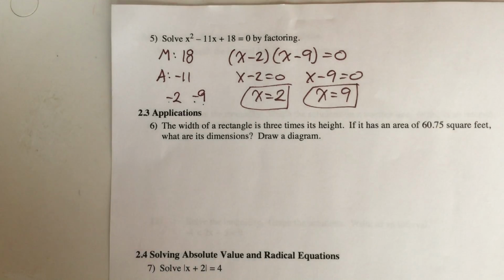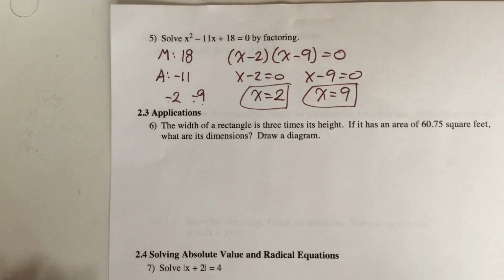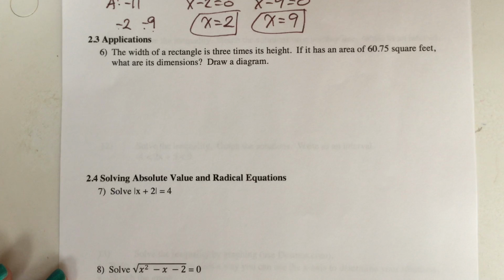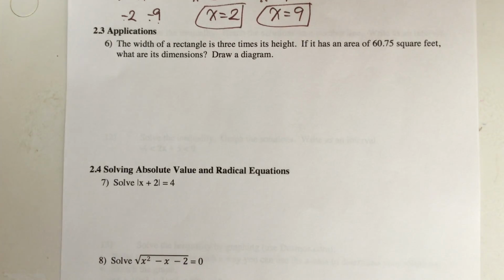Okay, those are really good examples of what you'll see on the exam. That comes from Chapter 2, Section 2. Now, 2.3, this was the section with all the story problems. Okay, here's an example of what you might see.